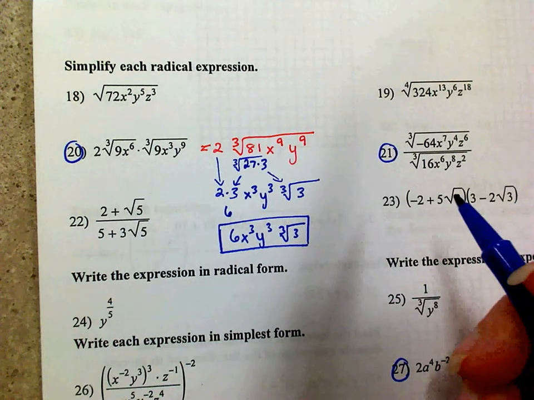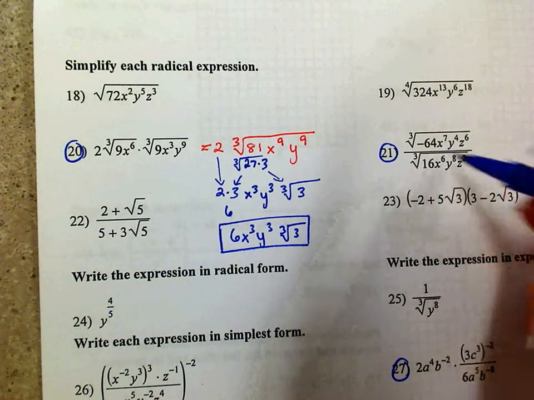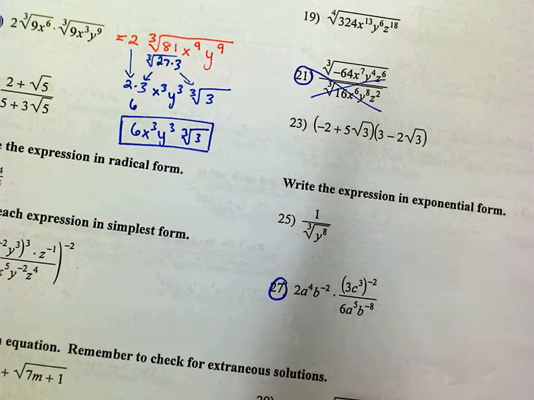I could go over 21, but I can go ahead and tell you that it's not going to be on the test, so we're not going to worry about it. Okay. Alright, let's do 27.